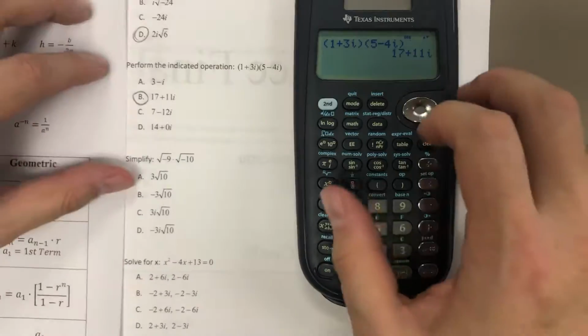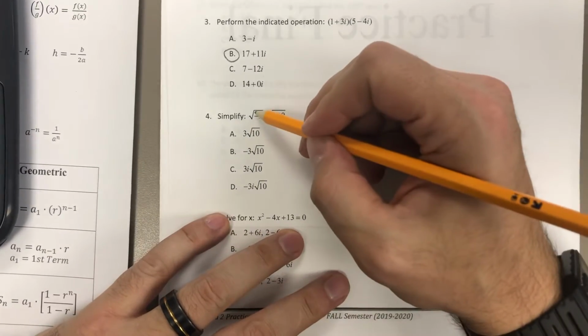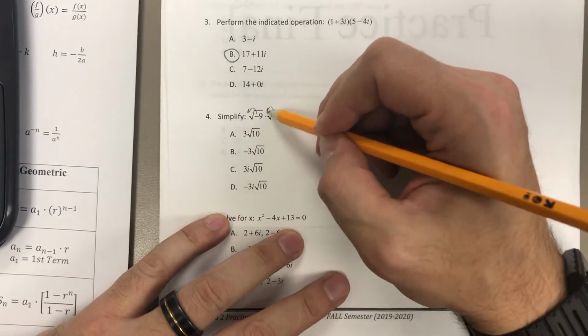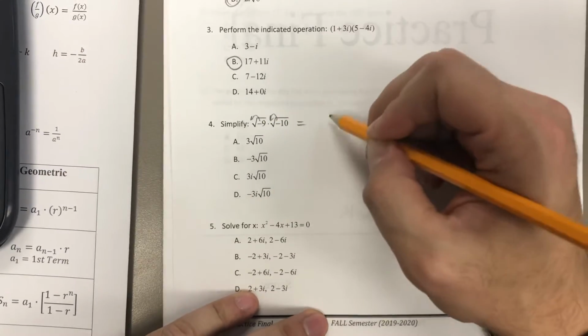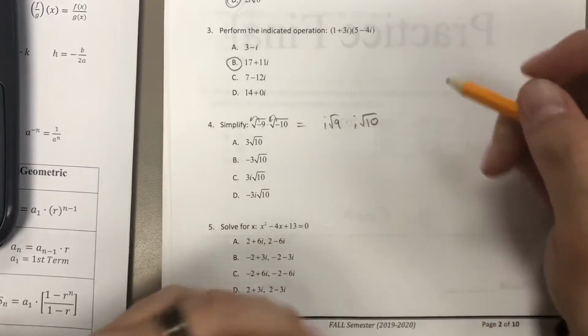Enter, and see, same answer. Okay, next, simplify. So what we're going to do first is move the negatives outside of the radical, just like what we did in number 2. Move the negative out front, it becomes an i. So this becomes i times the square root of 9 times i times the square root of 10.